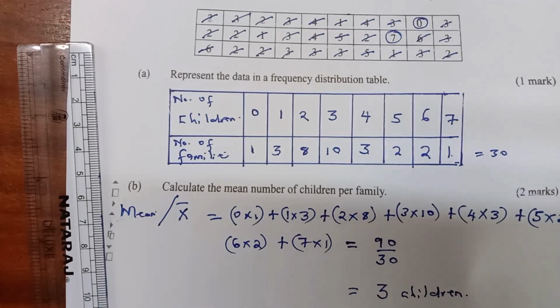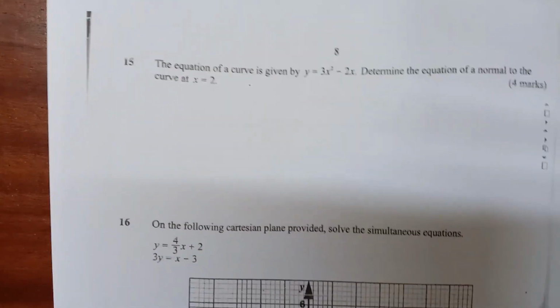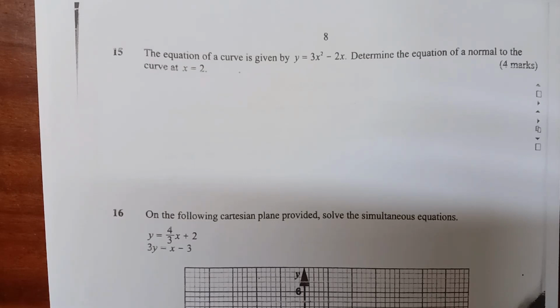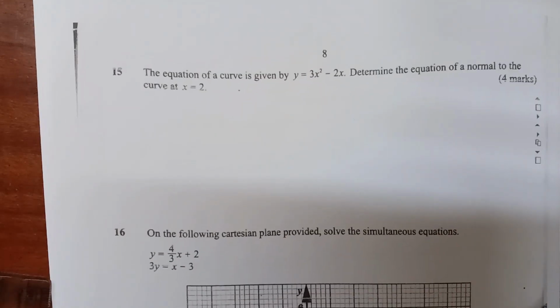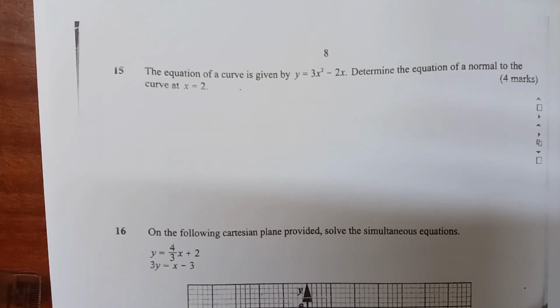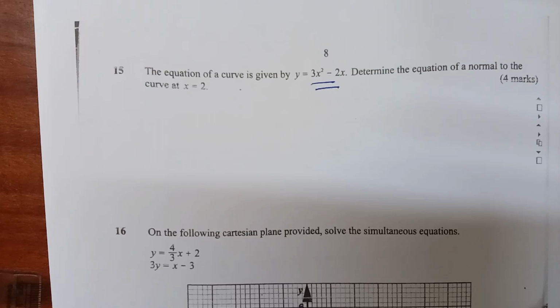Now, we go ahead and look at question 15. We are almost through with section 1 of paper 1. Looking at question 15, the equation of a curve is given by y equals 3x squared minus 2x. Determine the equation of a normal to the curve at x equals 2.